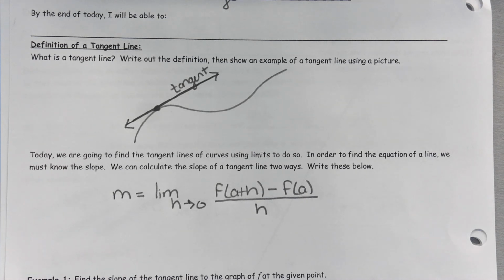Now, take a look at this thing. If I write this on the board, tell me what formula this is from the days of yore. Slope. Okay. If one of my points is a plus h and the other is a, and they are converging in on each other, and I'm subtracting them, those are my y values being subtracted.